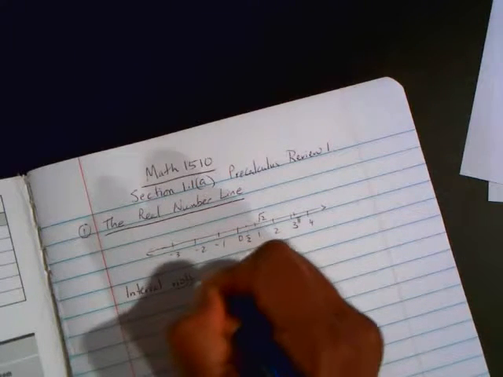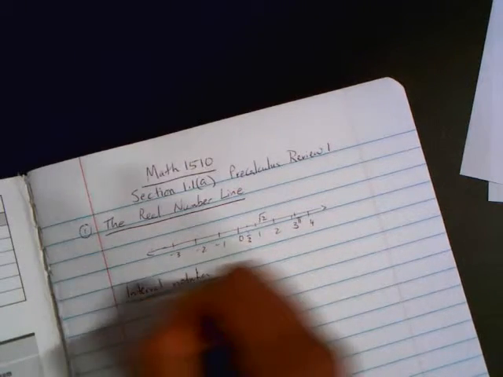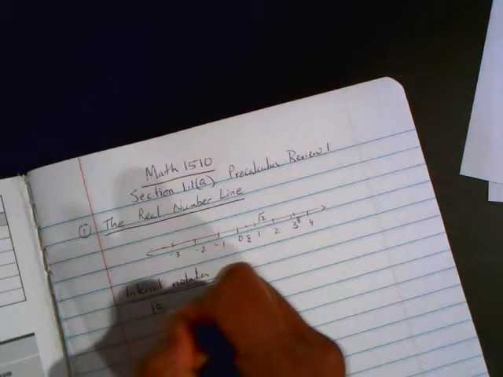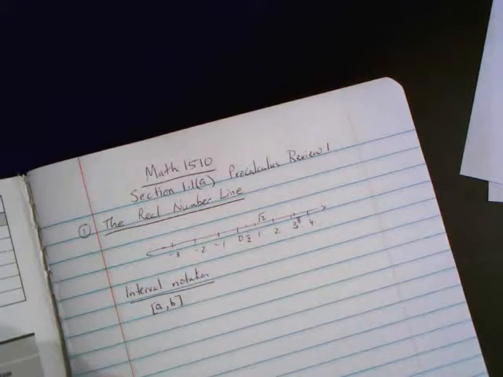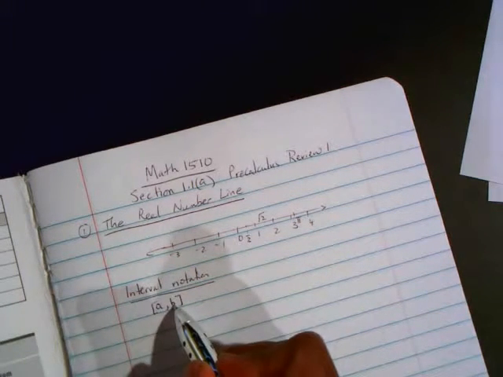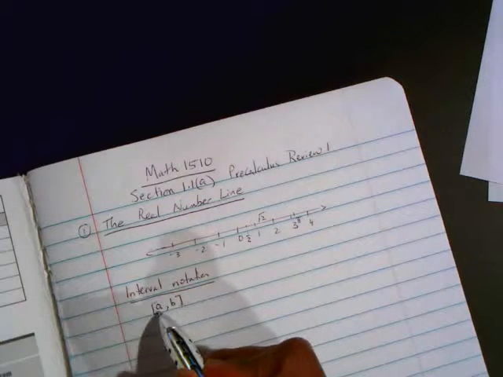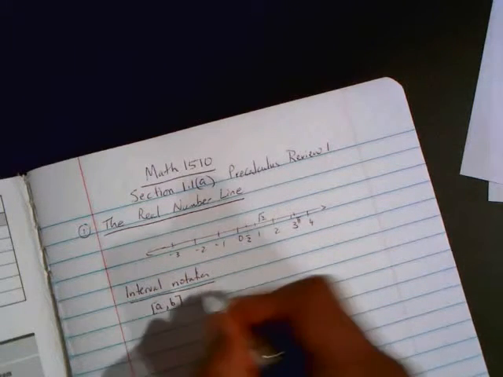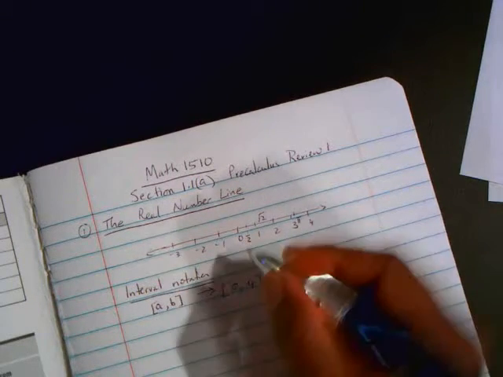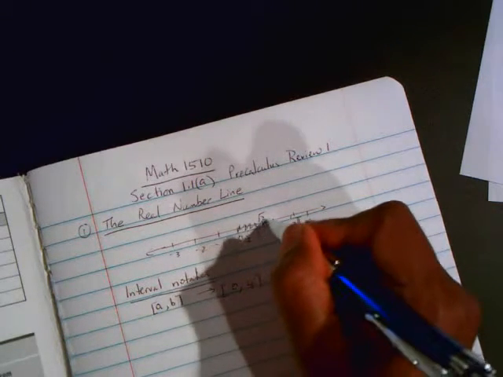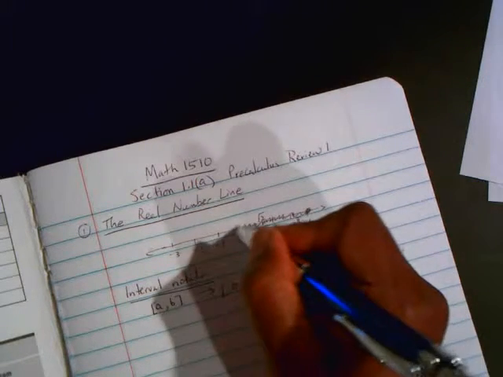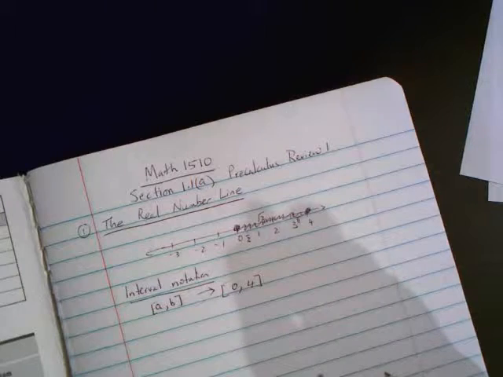Now the interval notation consists of parentheses or brackets. So if you write bracket a comma b, what this means is you're starting at a, stopping at b, and it includes all the numbers between a and b. Okay, so if you have something like 0 to 4, it would indicate all the numbers from 0 to 4, and you put solid dots at 0 and 4 because it includes 0 and 4.